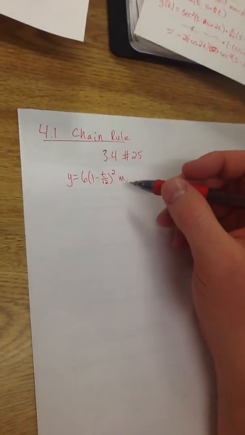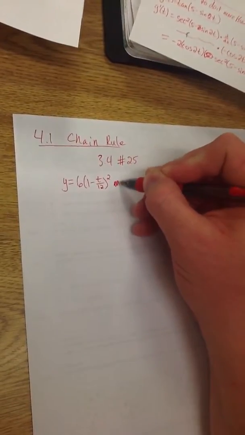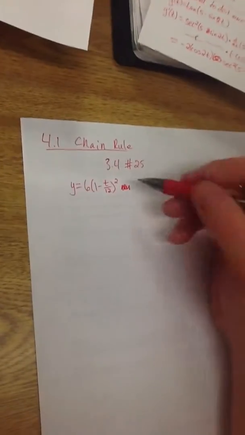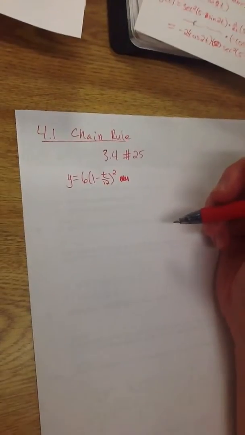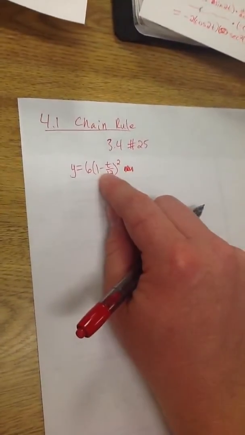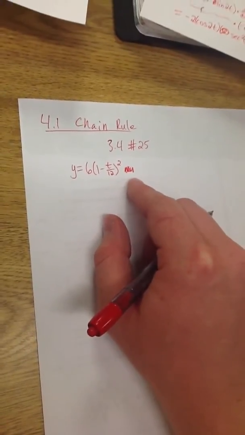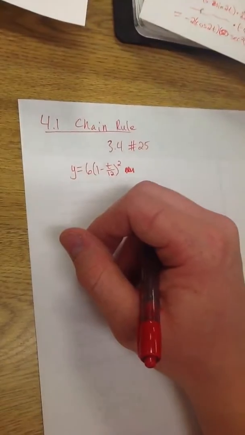And you had to find the derivative of that. Just get rid of the M right now. The only way you know how to do it is to take that and FOIL it out, and then multiply by 6, and then take the derivative.